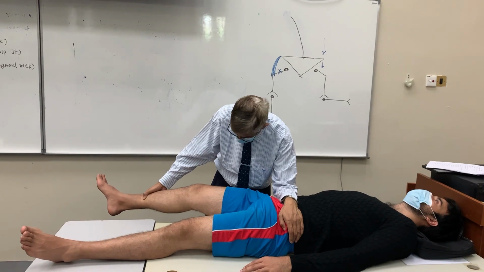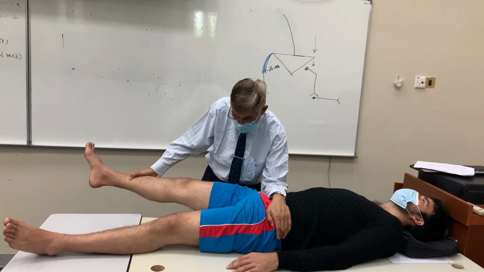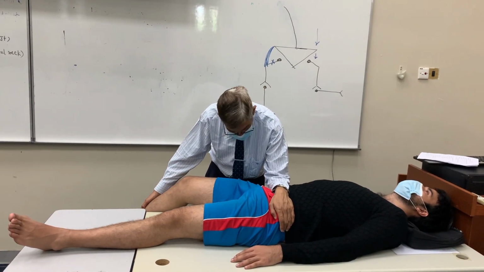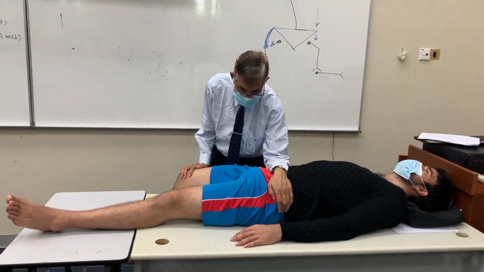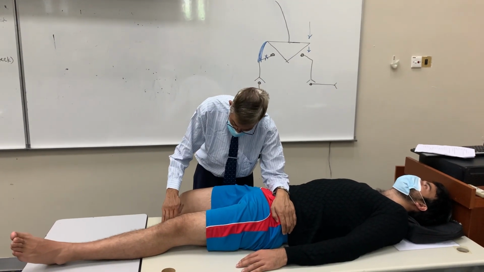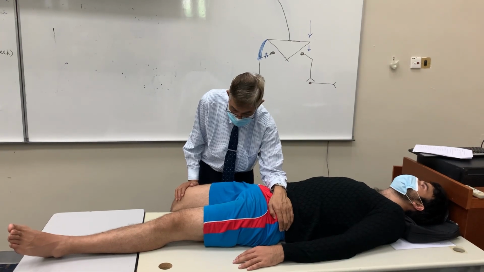Then after that, you flex the knee and hook it at the side of the back. So this is the 0 on the right side. Now the normal side is 0 to 45 range.